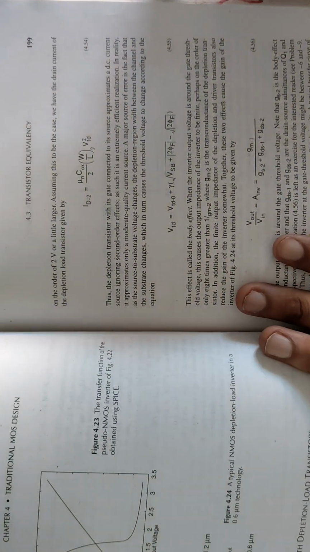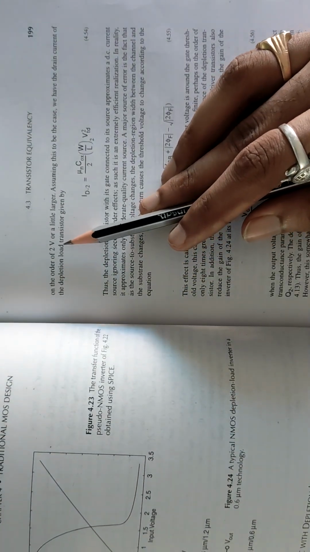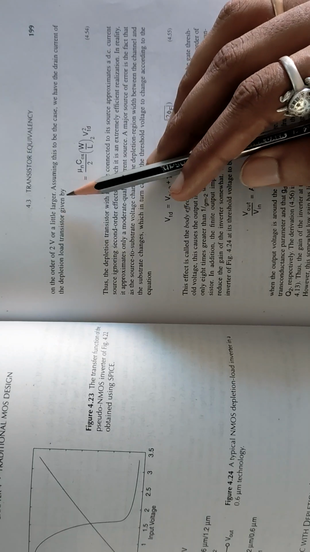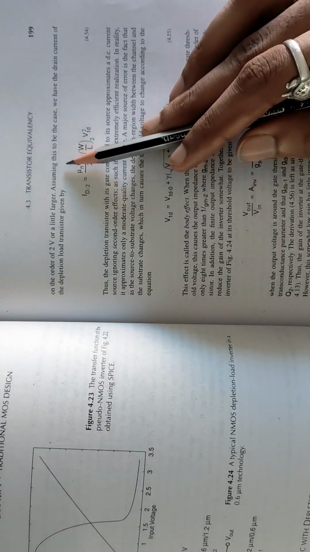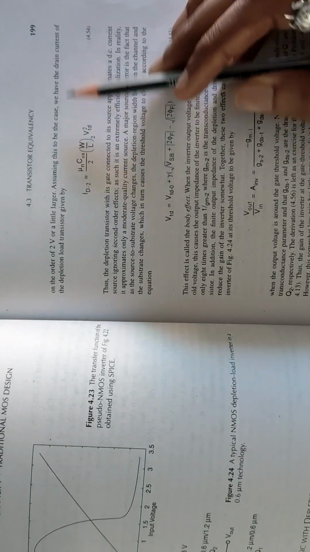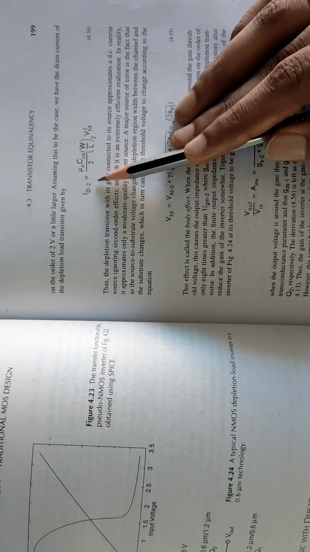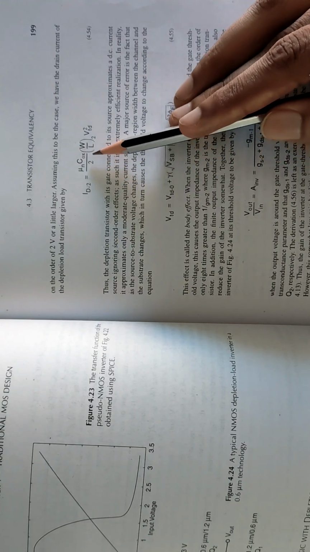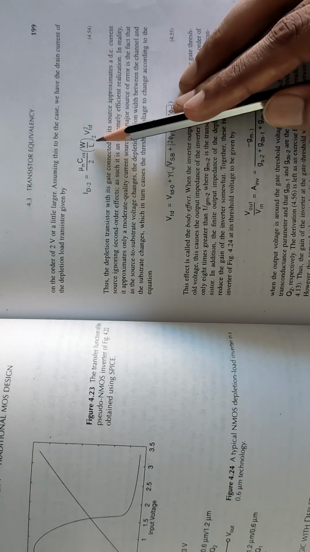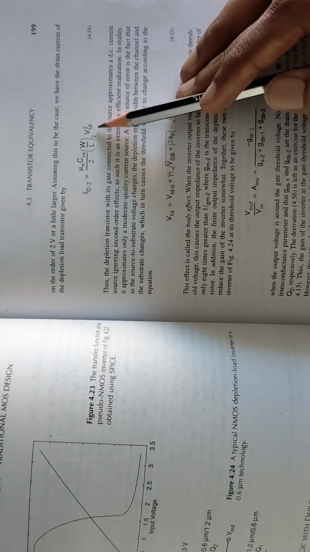which might be on the order of 2 volts or a little larger. Assuming this to be the case, we have the drain current of the depletion load transistor given by ID2 equal to mu n C ox by 2 into W by L of Q2 into VTD squared.